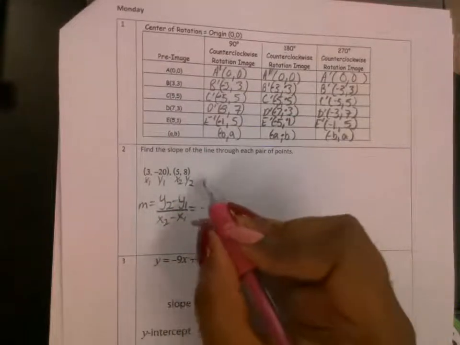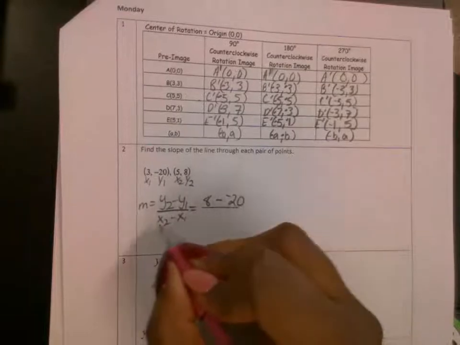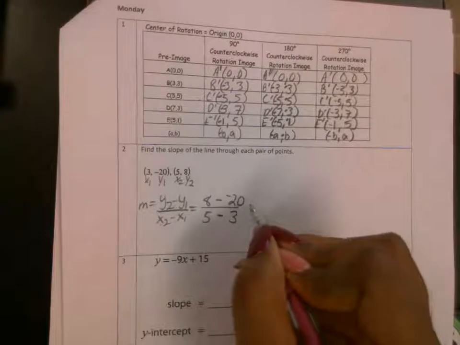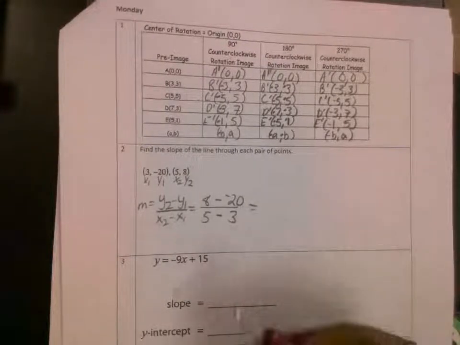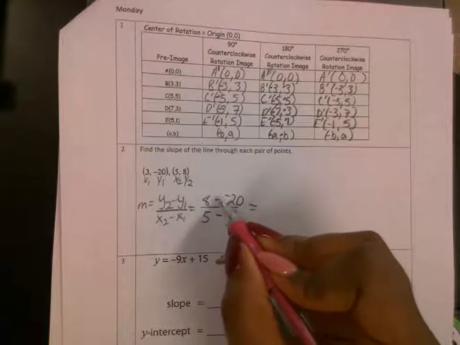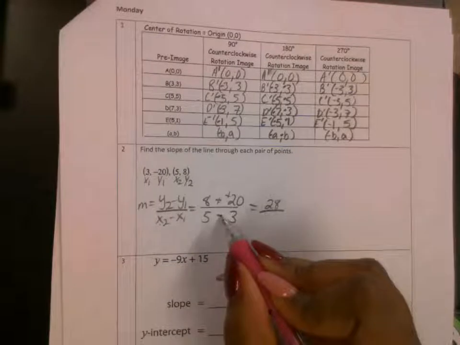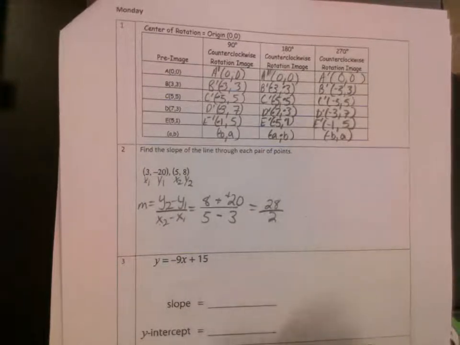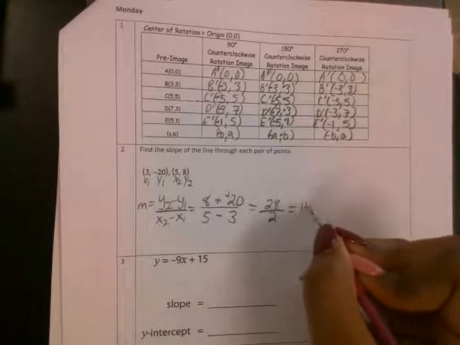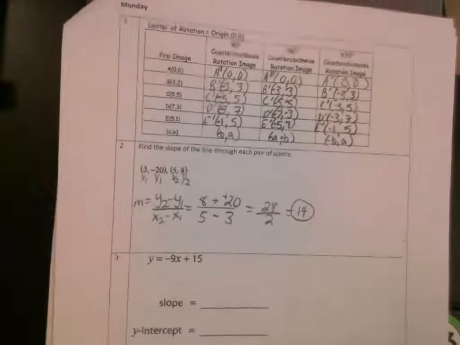numbers in. So on the top, you get 8 minus a negative 20. On the bottom, you get 5 minus 3. Okay? So on the top, this is plus a positive, minus a negative, plus a positive. So this is 28. On the bottom, 5 minus 3 is just 2. Okay? So then when you divide, simplify this, you get 14. So your slope is just going to be a positive 14.